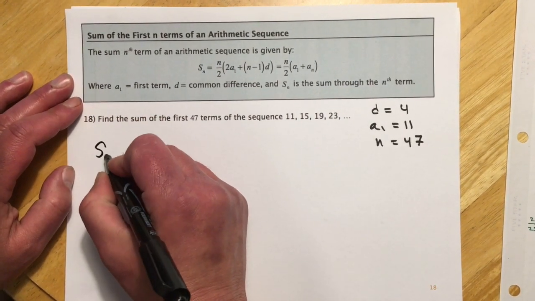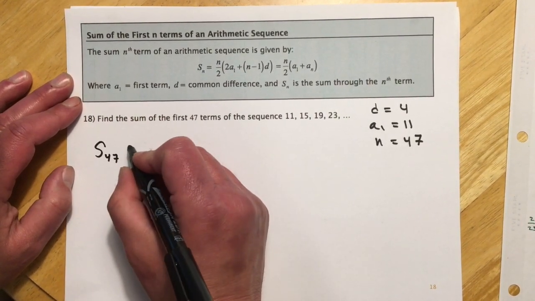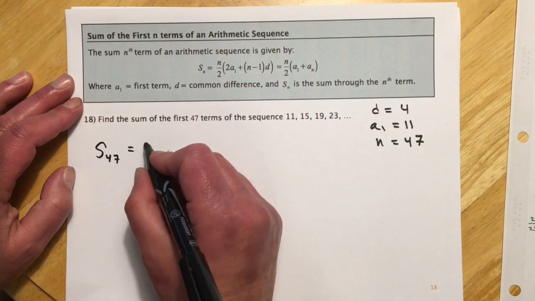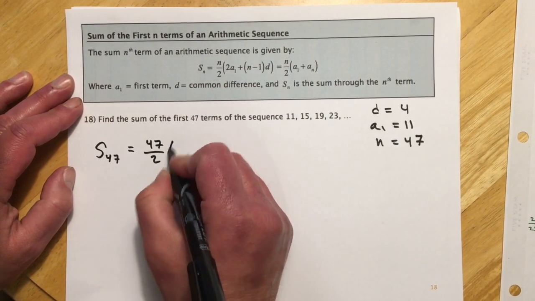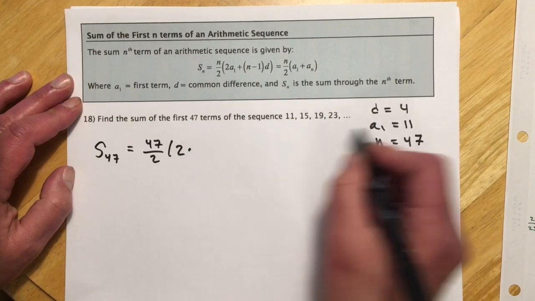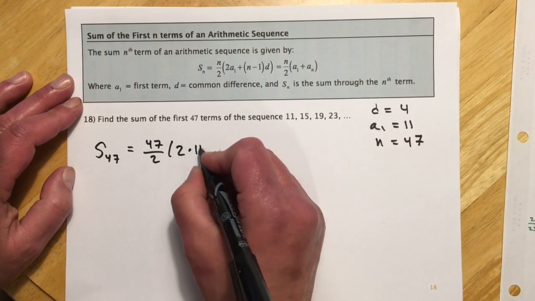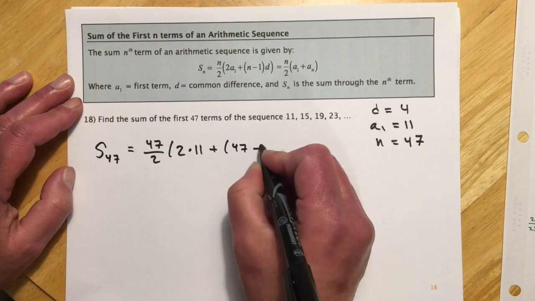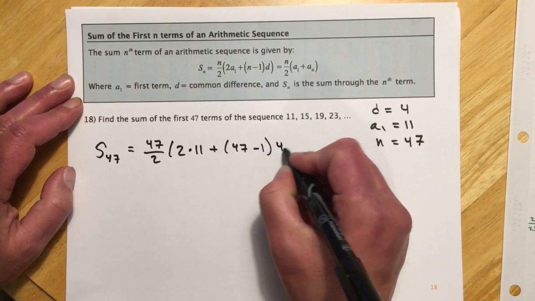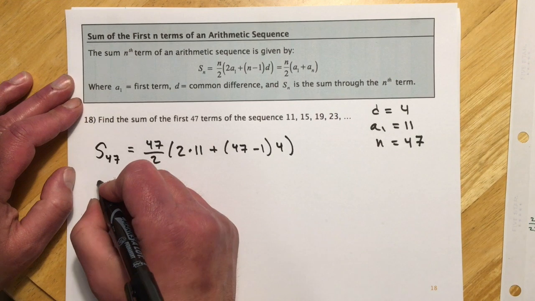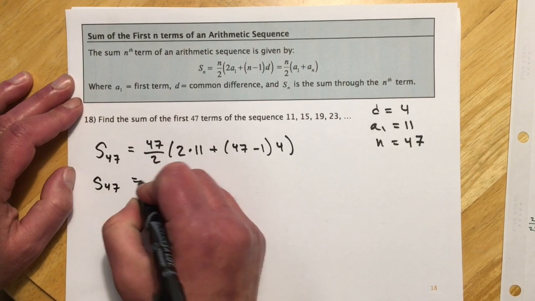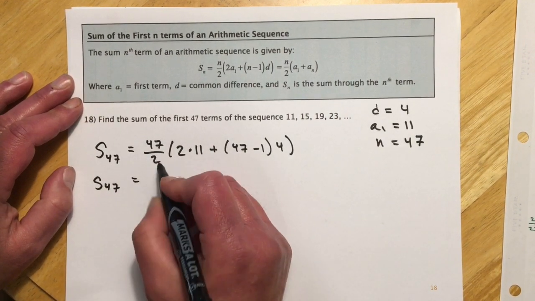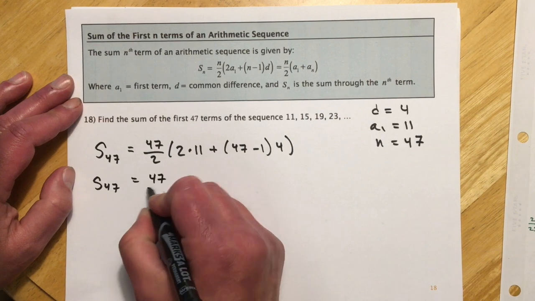So the sum through the first 47 terms is going to be n over 2, so 47 over 2, times 2 times the first term, so that's 11, plus n, which is 47, minus 1, times d, which is 4. So I'm just going to leave that fraction for now.